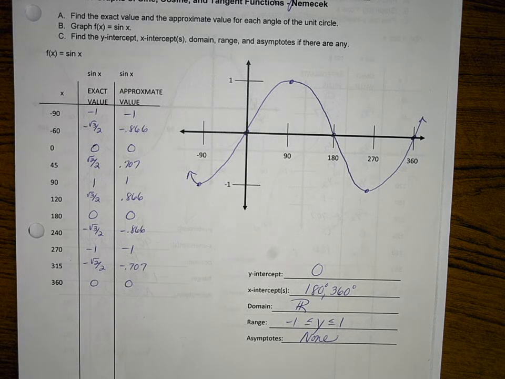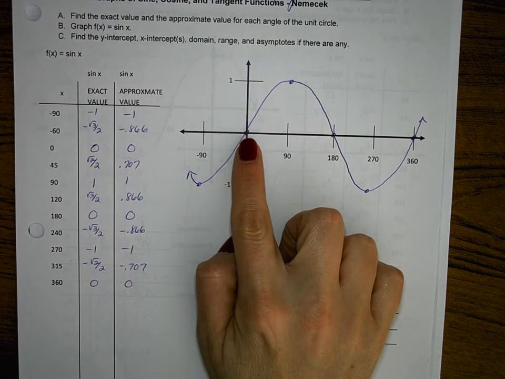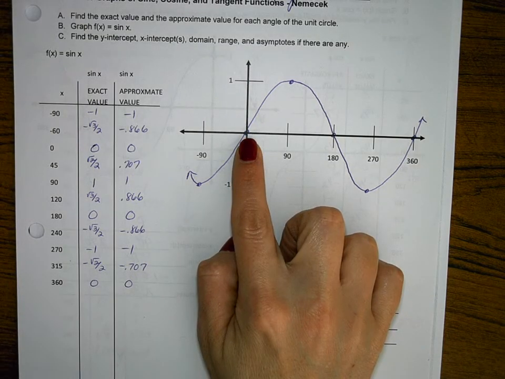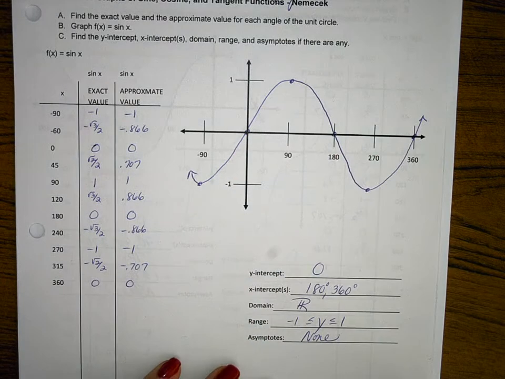Now, sine and cosine look very similar, but there's a major difference. Does anybody remember what the difference between sine and cosine is? Okay, well, not really flipped. They're not really flipped. Matt? Okay, all right. I like your thinking. Sine starts at 0, 0. Sine crosses the x-axis at 0, 180, 360.